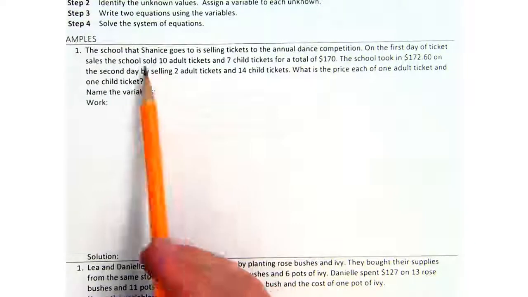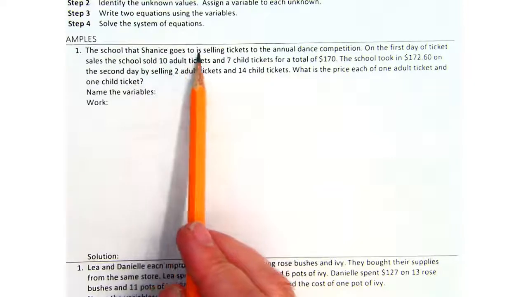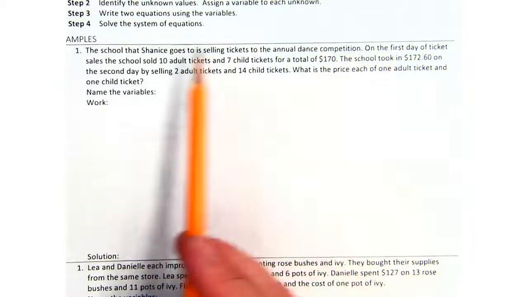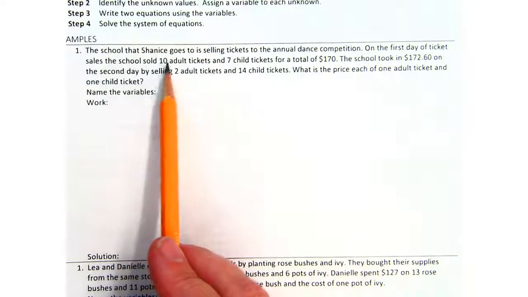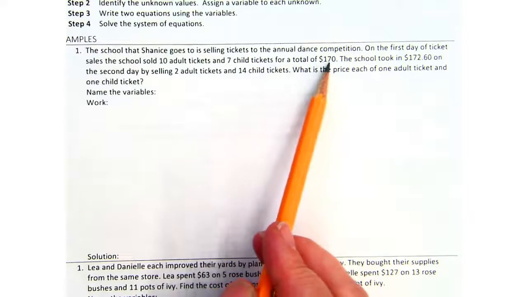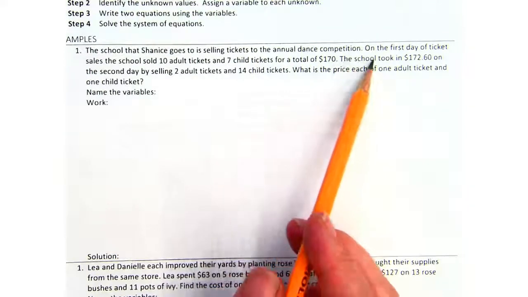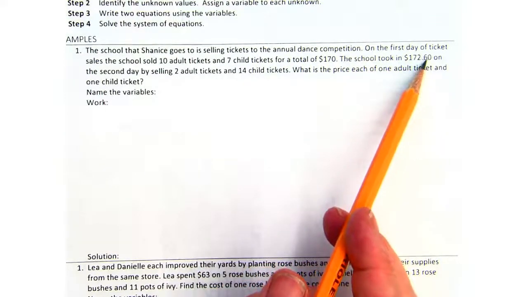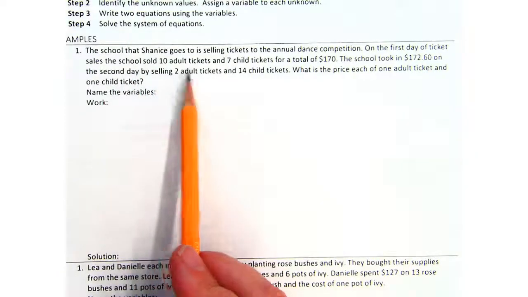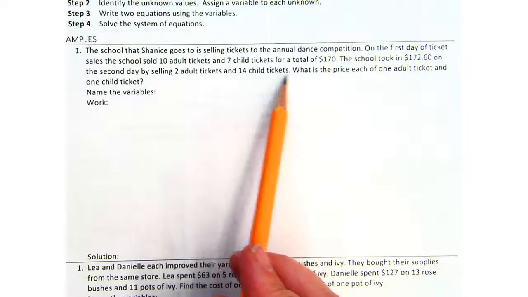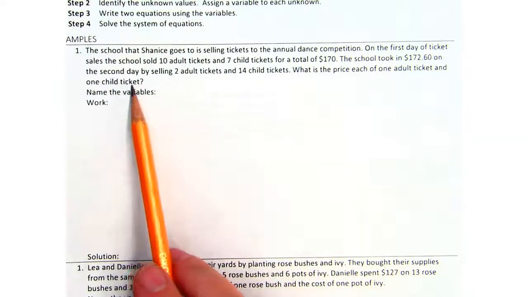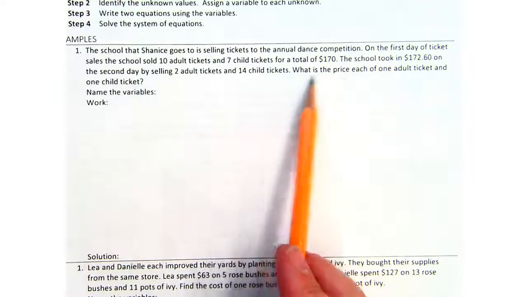Example 1. The school that Shanice goes to is selling tickets to the annual dance competition. On the first day of ticket sales, the school sold 10 adult tickets and 7 child tickets for a total of $170. The school took in $172.60 on the second day by selling 2 adult tickets and 14 child tickets. What is the price of each of 1 adult ticket and 1 child ticket?